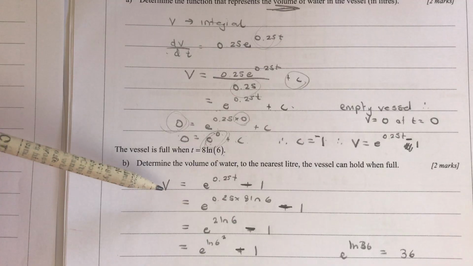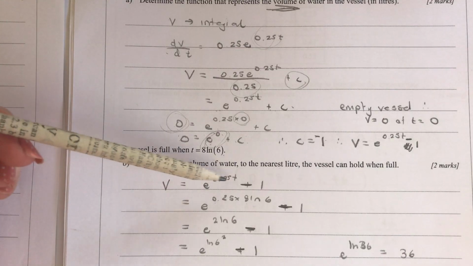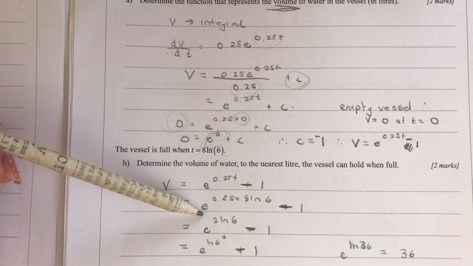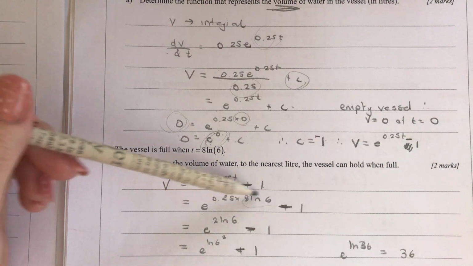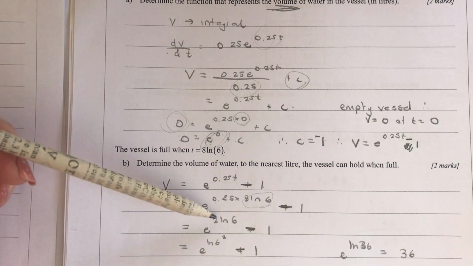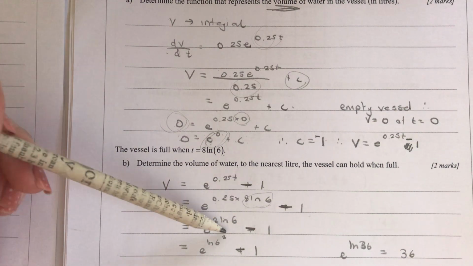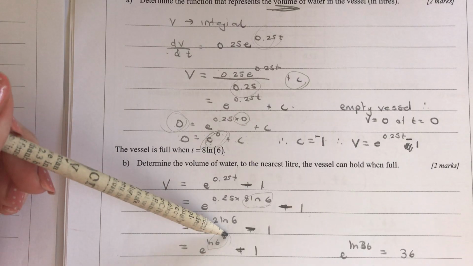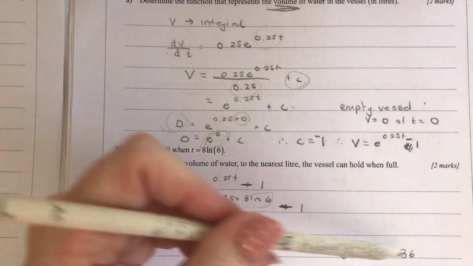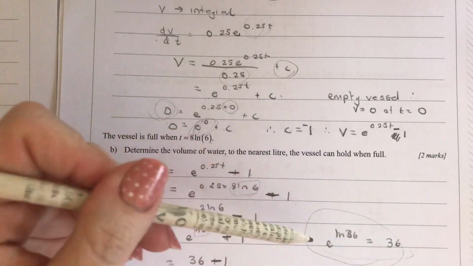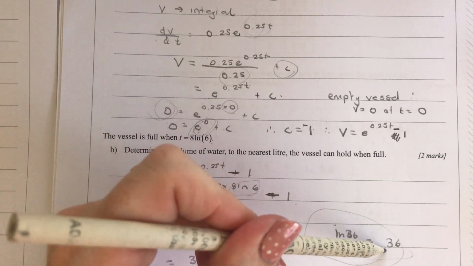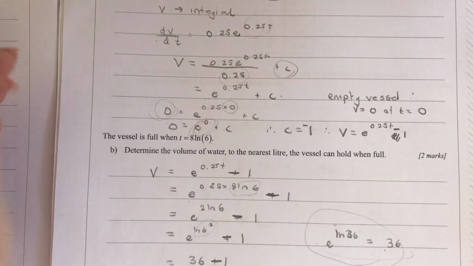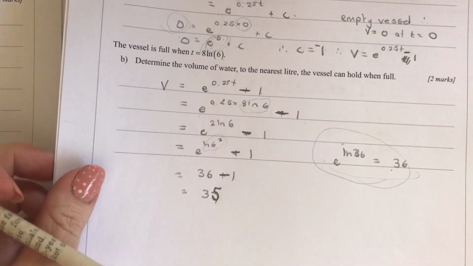So we've got that our volume is equal to e to the 0.25t minus 1. We're putting into that the 8 ln 6, minus 1, so that leaves us with 2 ln 6, which we can change to ln of 6 squared, which is ln of 36. Once we've got that, e to the ln of 36 is just 36. So then we've got 36 take away 1 is going to give us 35.